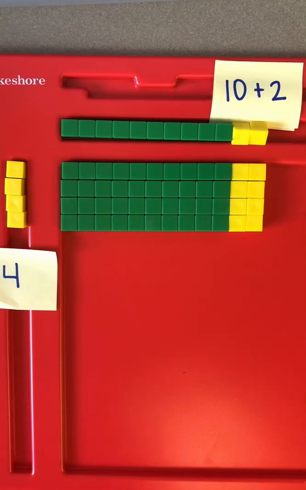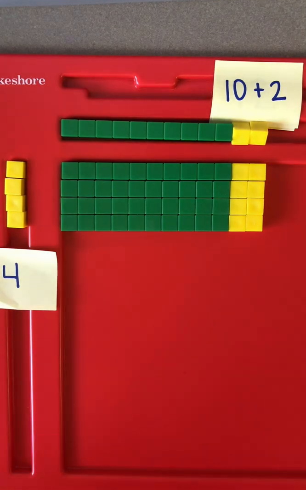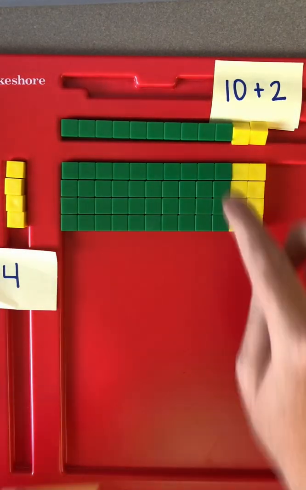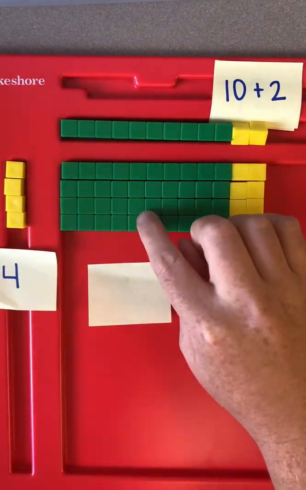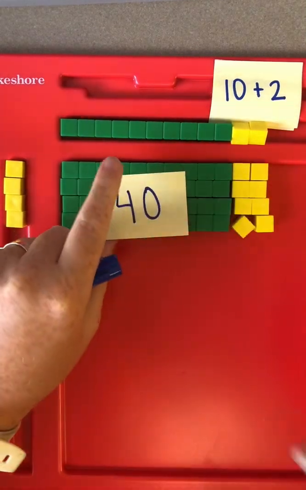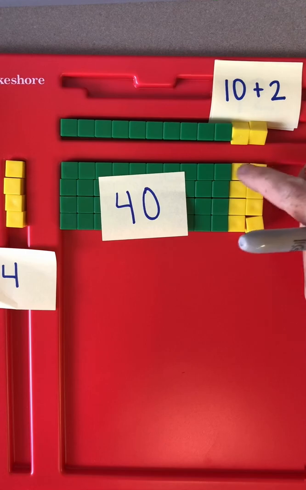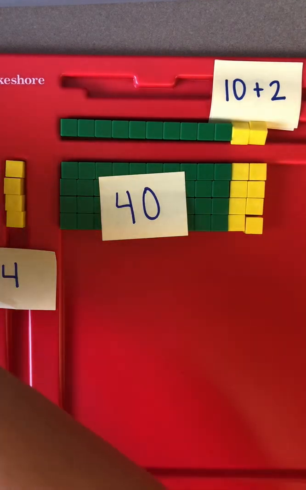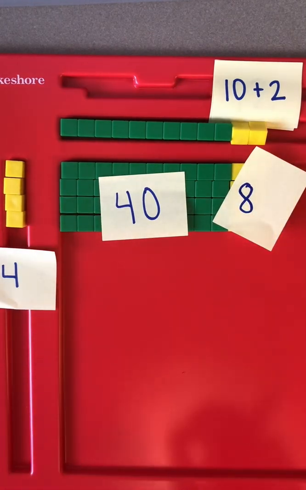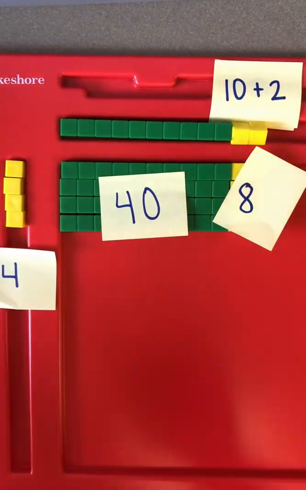Now making the area model with our place value blocks is super helpful because it's super easy to see what the answer is. We have our tens blocks right here. We can just count that up by tens. Super simple. 10, 20, 30, 40. There's 40 right there. And then counting up our ones, we have 2, 4, 6, 8. That's 8 right there. And if we put that together, everybody, the answer is 48. Good job, you guys.